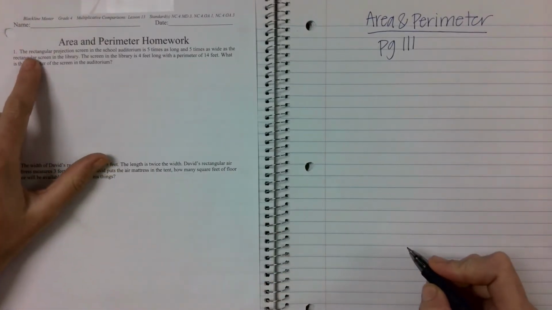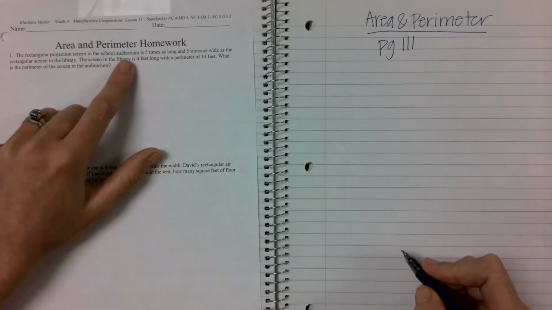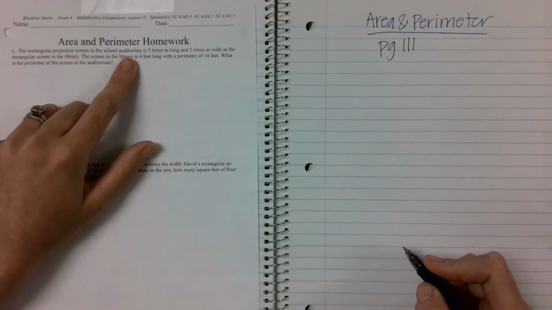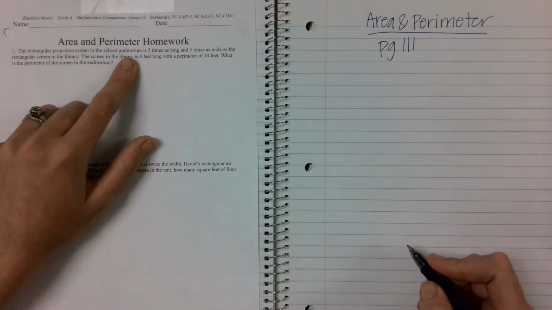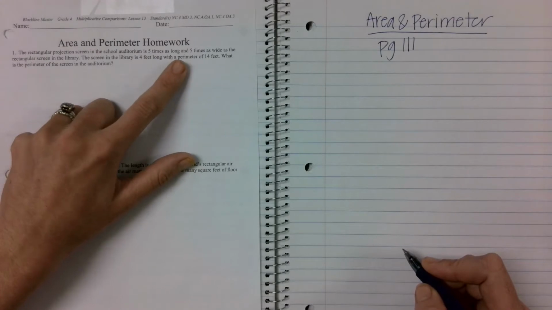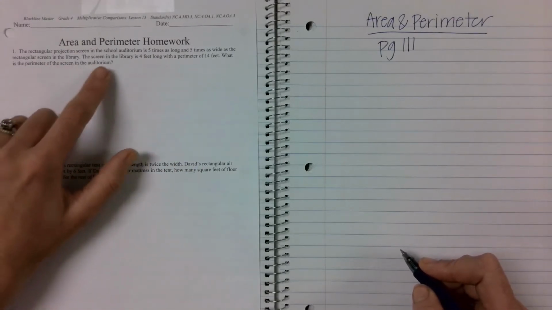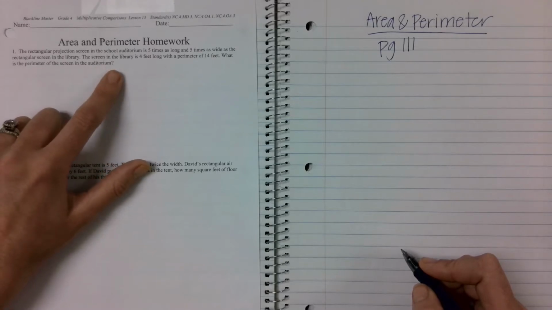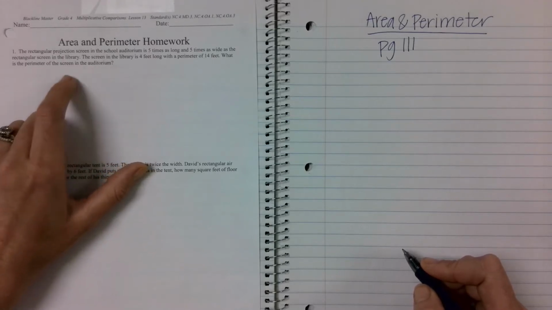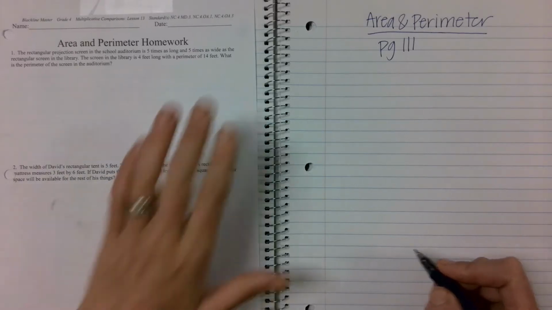Number 1, it says the rectangular projection screen in the school auditorium, which is basically an auditorium that looks kind of like a movie theater in a way. So it might have been where they would have had awards day or something like that. Is 5 times as long and 5 times as wide as the rectangular screen in the library. The screen in the library is 4 feet long with a perimeter of 14 feet. What is the perimeter of the screen in the auditorium?